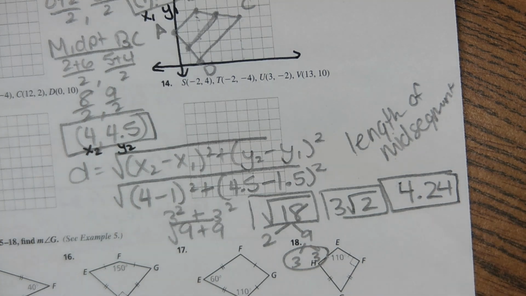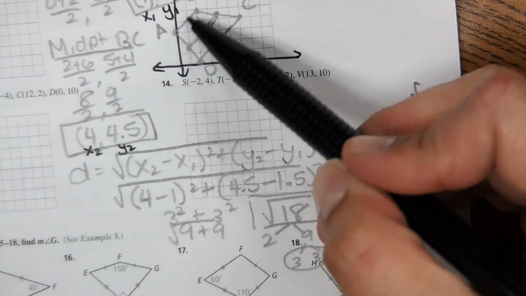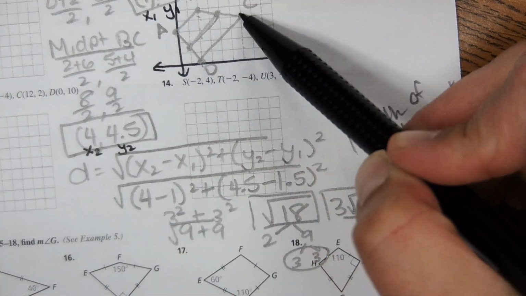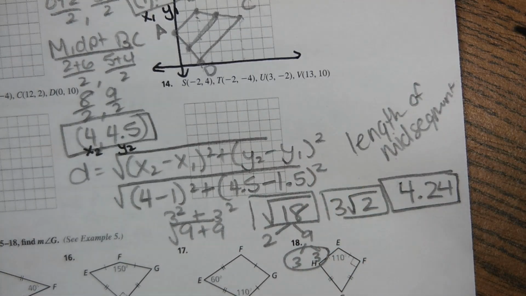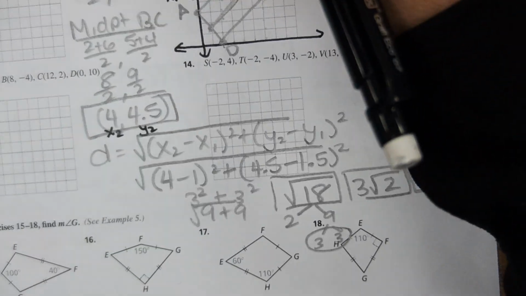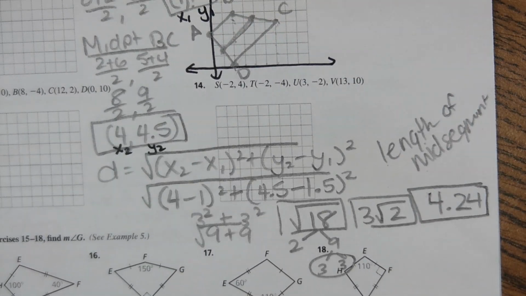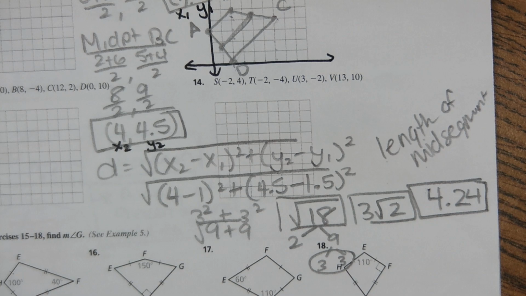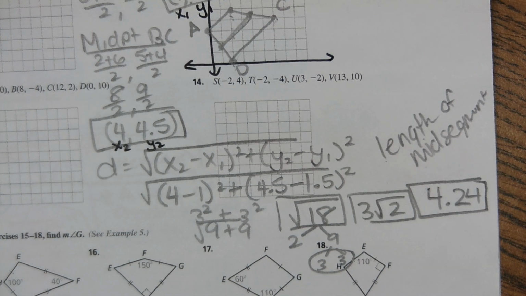I guess another way you could do it, you could find the length of AB and DC and then find the average of those two lengths if you want. I don't know. Either way, it's kind of a long process where you have to use midpoint and distance formula in the process.